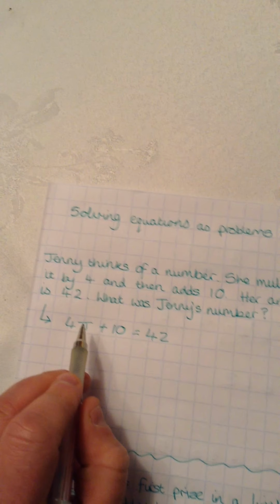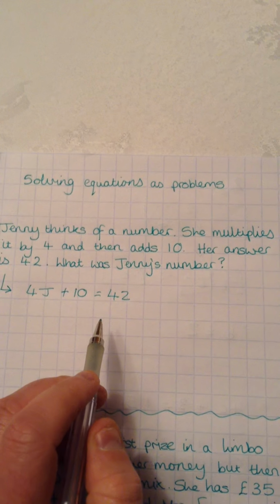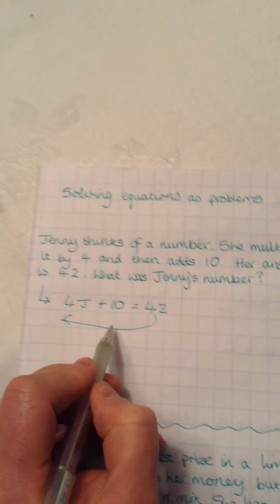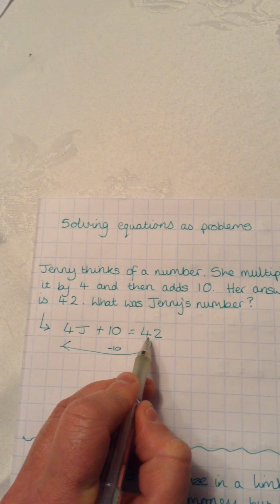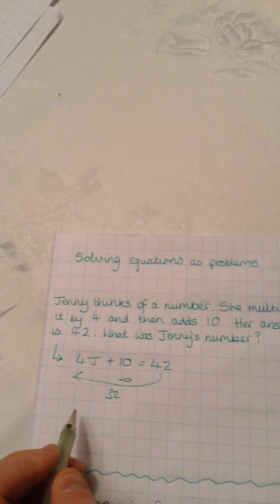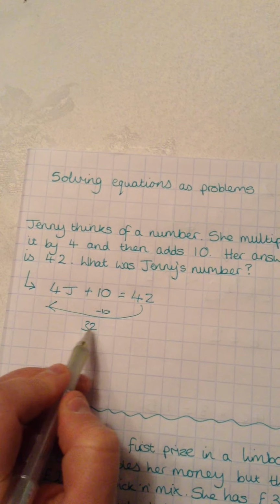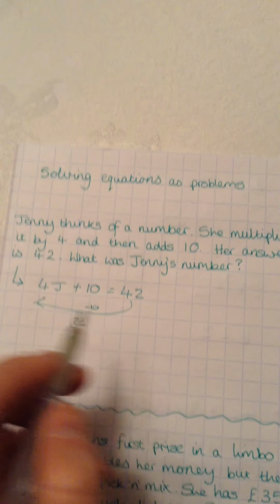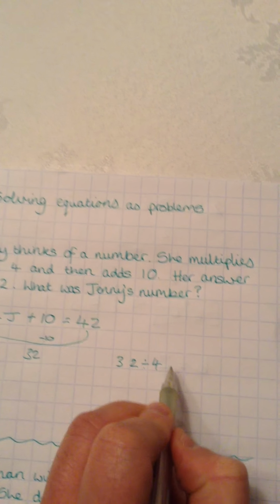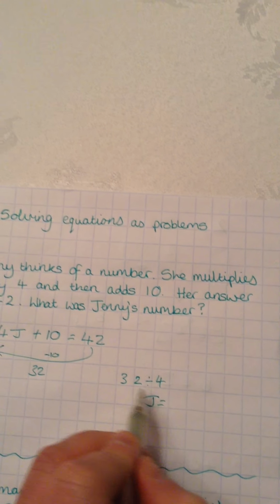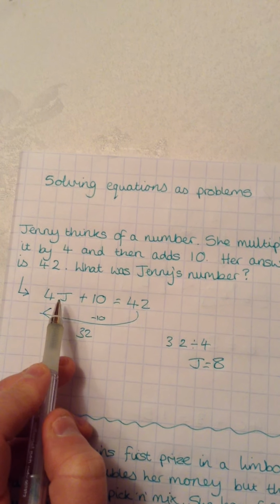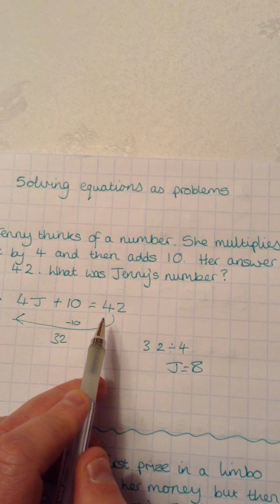What we've now got is the exact same kind of equations we were looking at before. So on the way back, remember we're going to undo it all. So she added 10 last, so let's take away that 10. 42, take away 10 is 32. So we know that 4J is 32, but to only find 1J, we're going to do that 32 and we're going to split it into 4. So we know that J, 32 divided by 4, is 8. And again, I can just check that. 4 times 8, add 10, is 42.